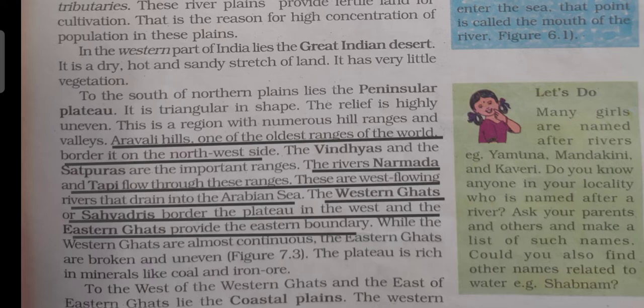Whereas the Eastern Ghats, children, are discontinuous. It means that they are broken and they are uneven. And as we all know, plateaus are always rich in coal, iron ore and manganese, means plateaus are rich in minerals like coal, iron ore, manganese, etc.